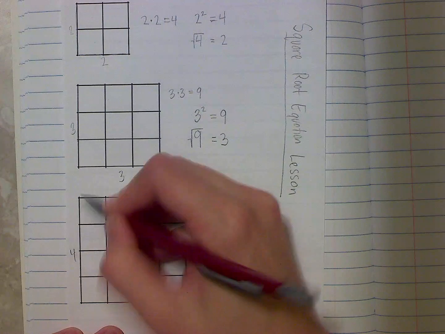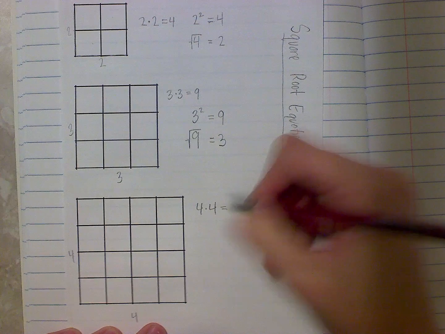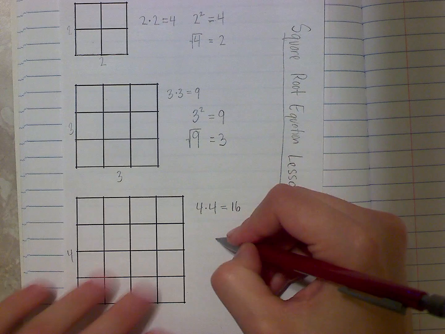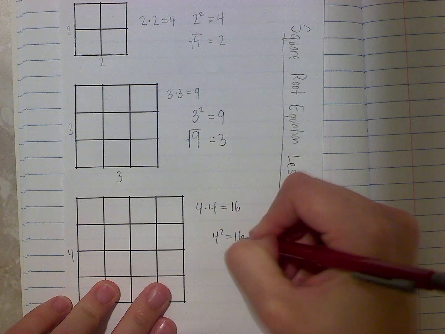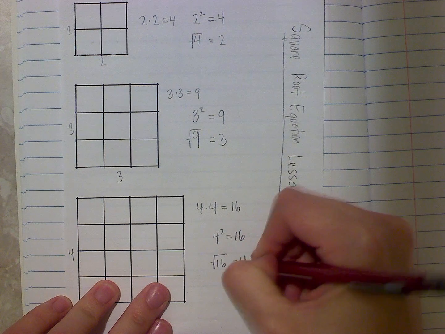One more. This is 4 along the side, 4. We can see that 4 times 4 equals, and we could count the boxes, but we know what it is. And so 4 squared is 16. And then the opposite, which is the square root of 16, is 4.